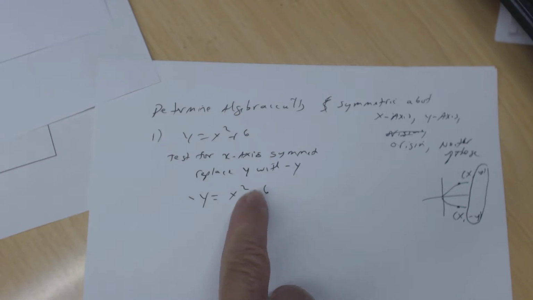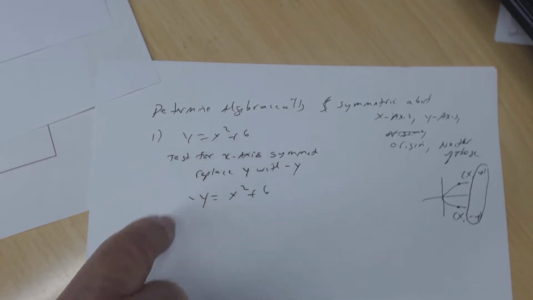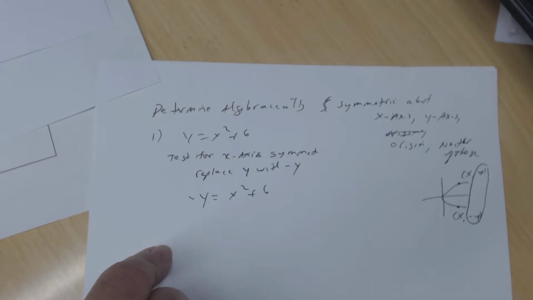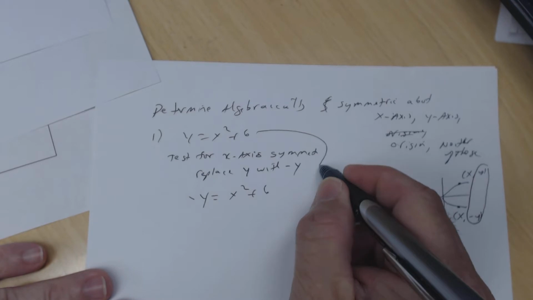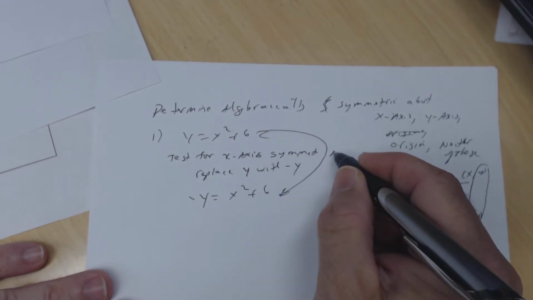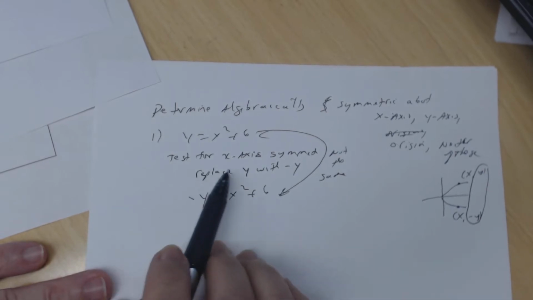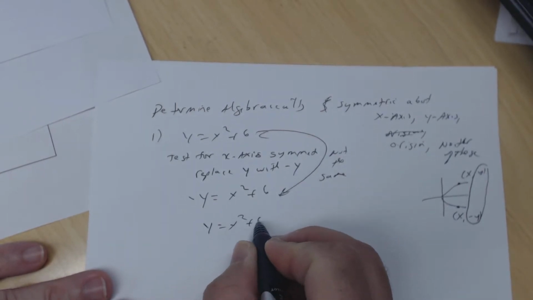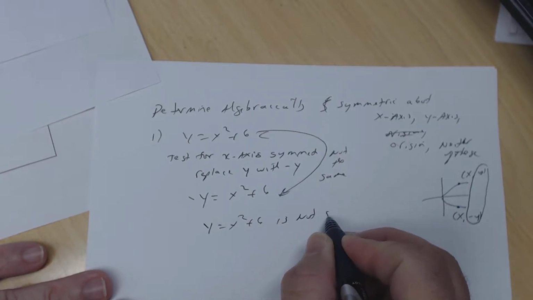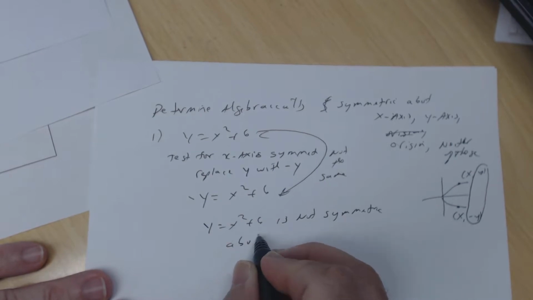The x squareds are the same, the 6's are the same, but what do you notice about the y's? Are the y's the same? No, they're opposites. So is that equation the same as this? The answer is not the same. So with regards to the x-axis, y equals x squared plus 6 is not symmetric about the x-axis.